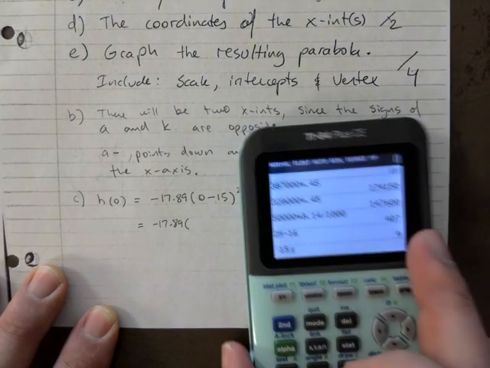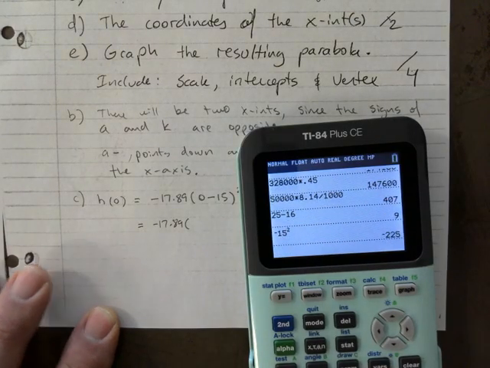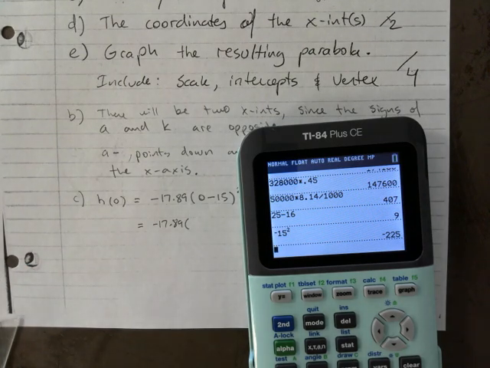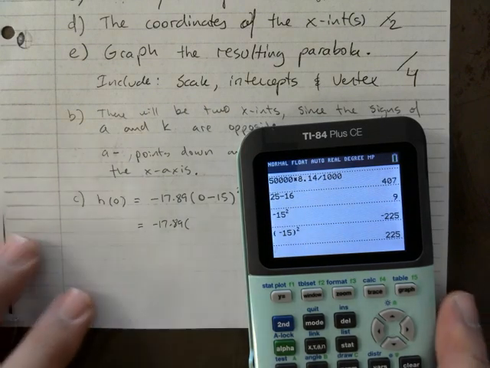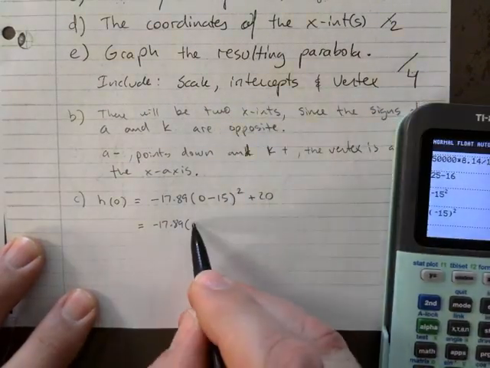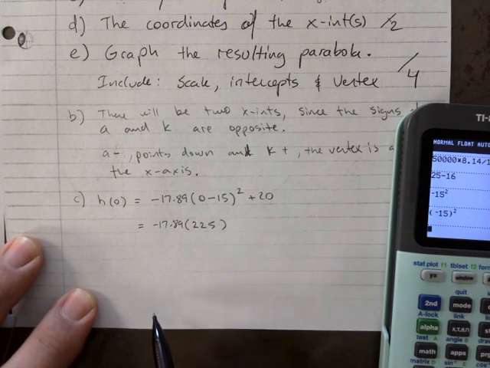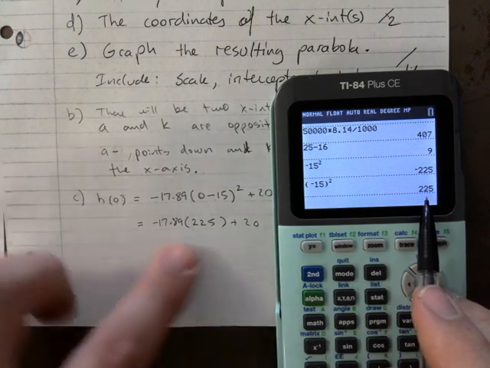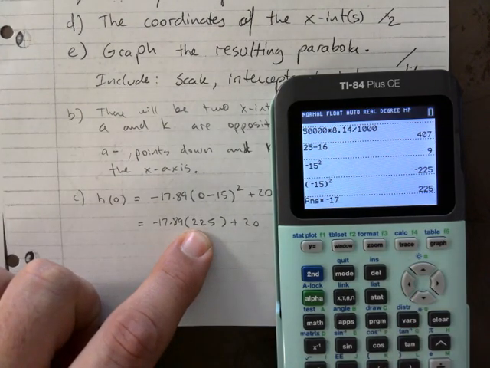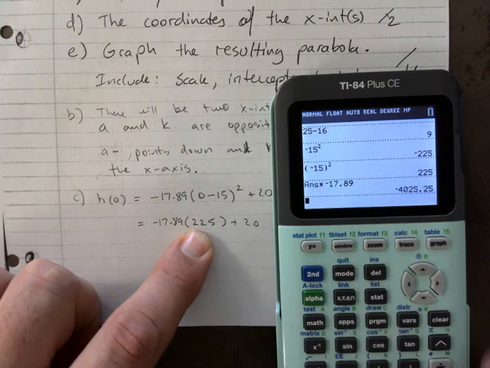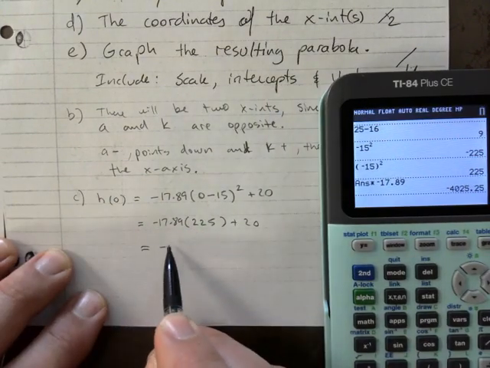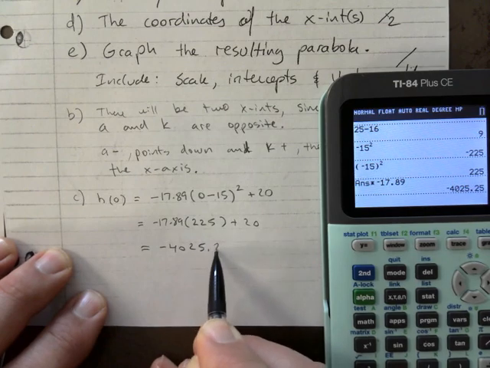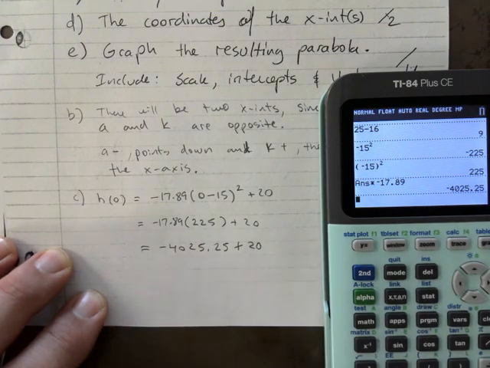You got to watch out. If you just go like that, you're going to get a negative, right? So it's technically all of negative 15 squared like this. Just like the quadratic formula, you have to watch out for that. So this turns out to be 225 plus 20. On my calculator, I'm just going to get 225 multiplied by negative 17.89, and that is negative 4,025.25, plus 20. So just add 20 to your answer.